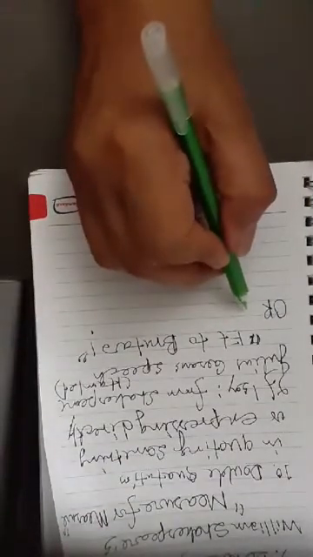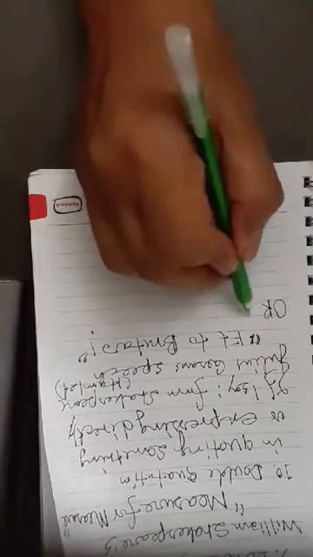Or if I like to express my speech in a direct way, we'll also use double quotation. He said to me, comma, inverted comma, "I pray for you." This is also in double quotation.